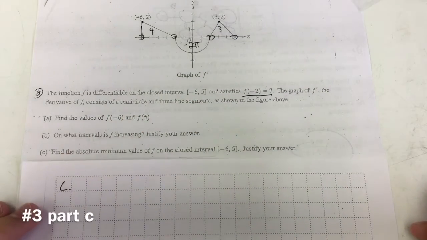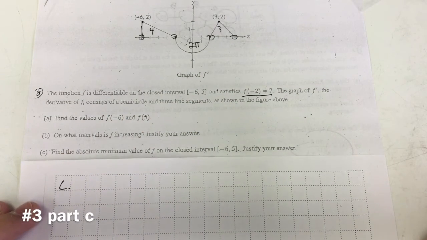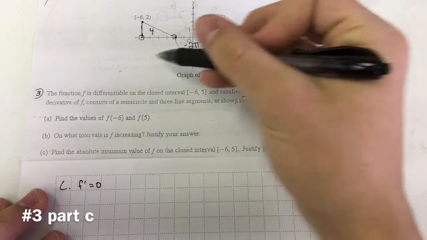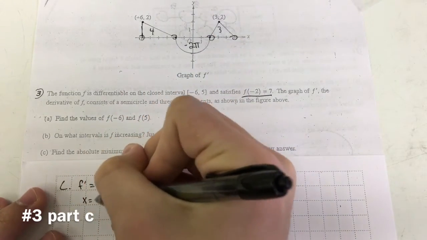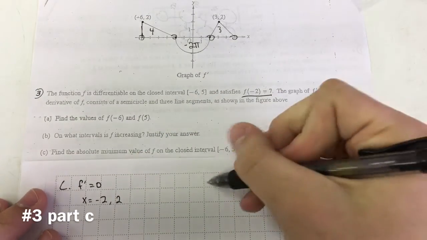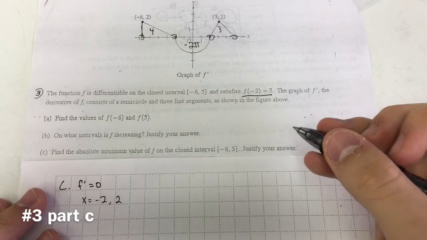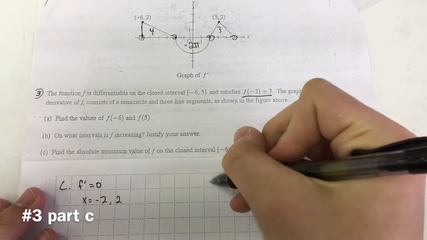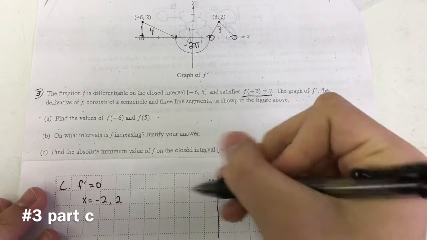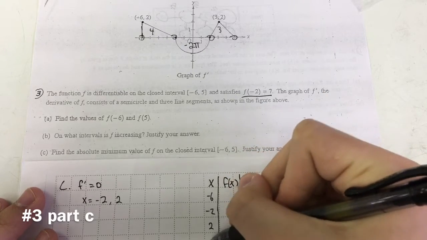C, we have to find the absolute minimum value on the closed interval. And since it's the absolute minimum, we use the extreme value theorem. So since we're using the extreme value theorem, we have to find all the critical points, and the critical points are where f prime equals 0, and according to this graph, that happens at x equals negative 2 and 2. So we have to test f of x at both endpoints and all the critical points to find the absolute minimum. So we have x and f of x of negative 6, negative 2, 2, and 5.